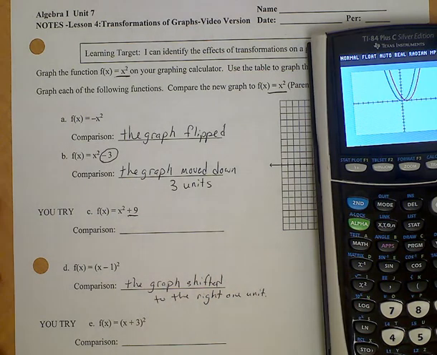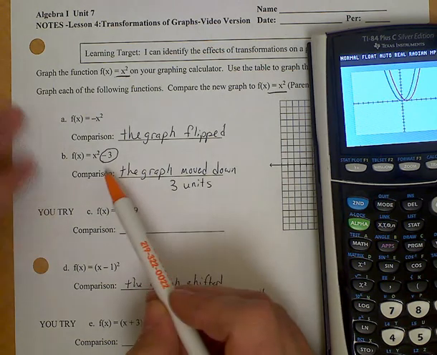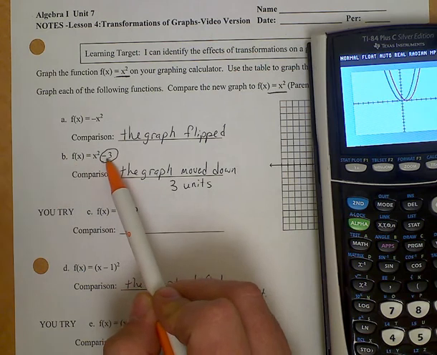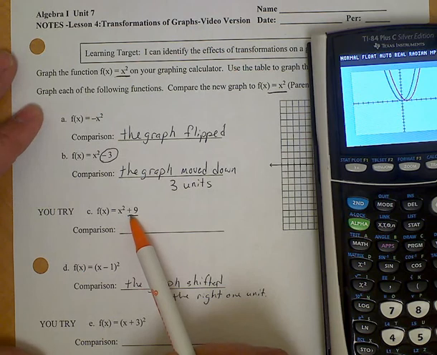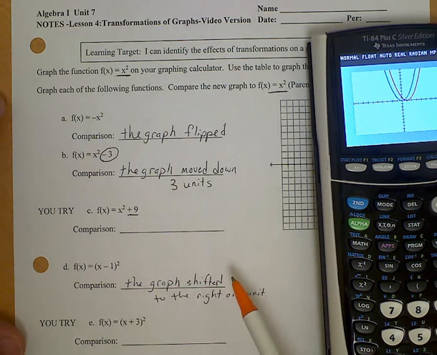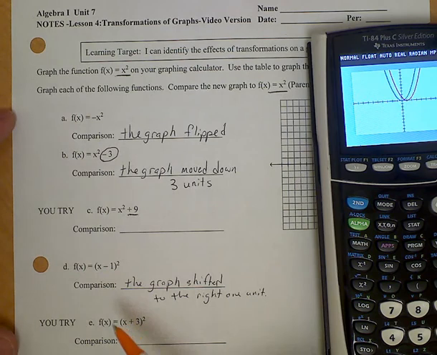So what happened here? Let's look back. When it was outside of the parentheses, the minus moved it down. You should have realized from the you try what happens when it was a +9 outside of the parentheses. When it was inside the parentheses, it was -1, and it shifted the graph to the right one. So on this you try, what do you think is going to happen when it's a +3 inside? Think about it. You go ahead and try it.